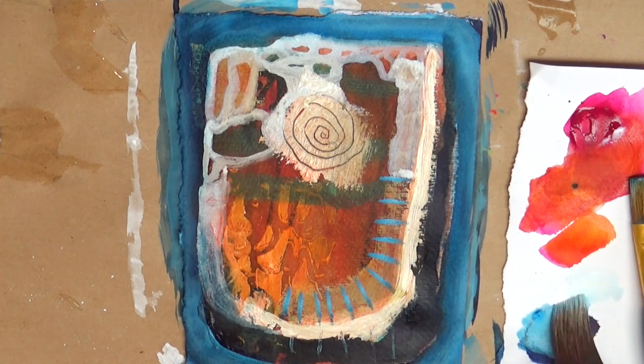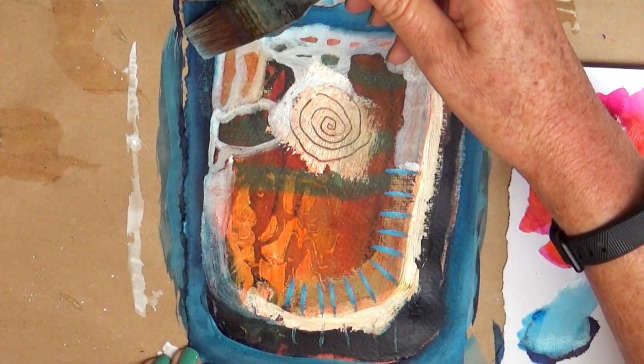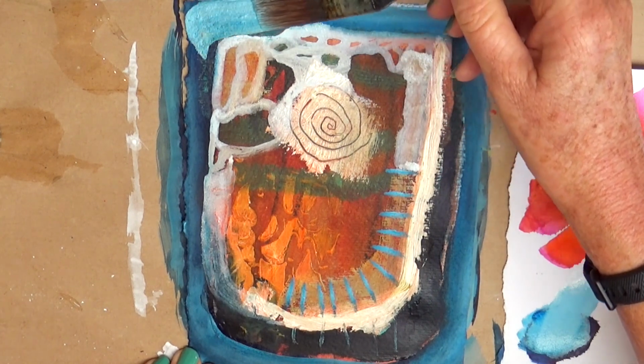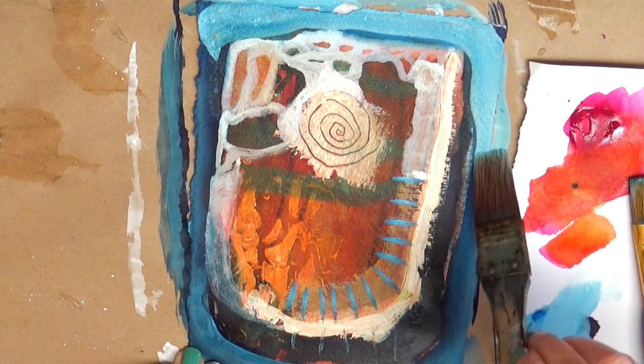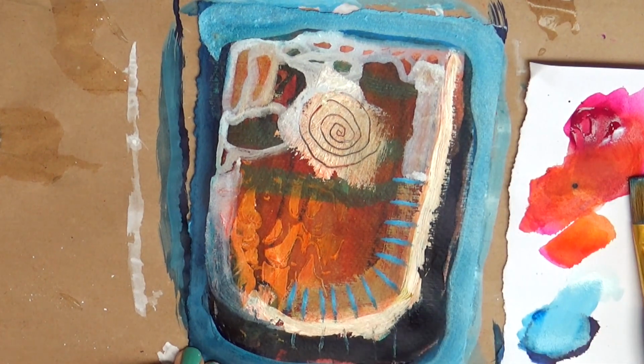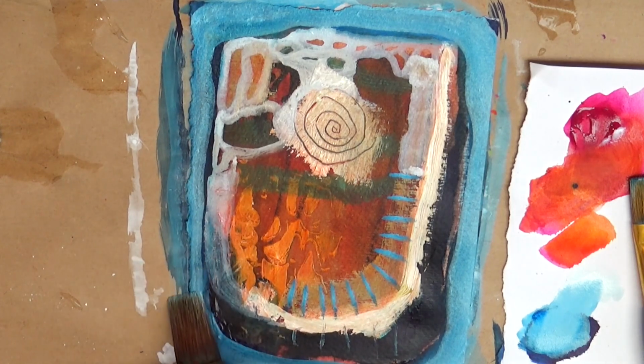And then mixing a little bit more white with that darker blue, I'm going to do one more lap around the border and see how it feels if I lighten it up just a little bit further, leaving a little bit of the darker and mid-tone blue.